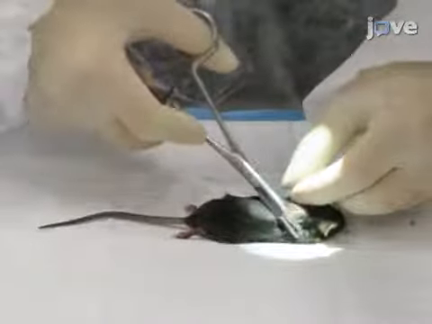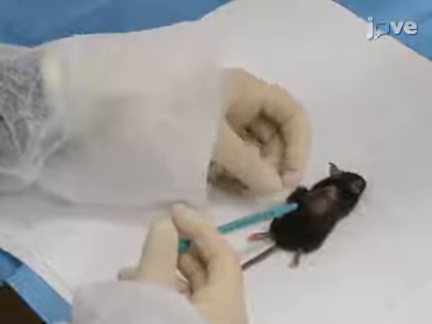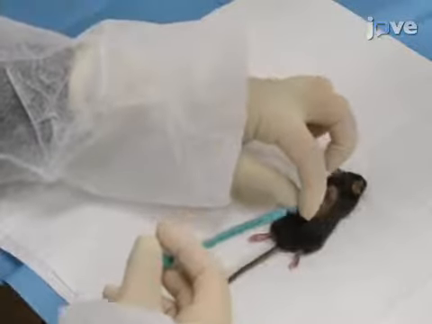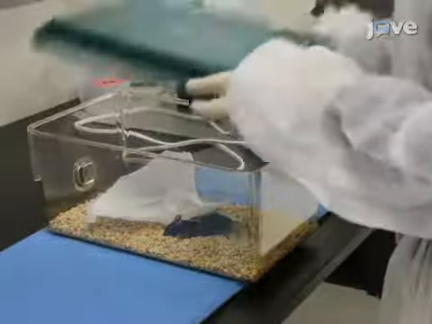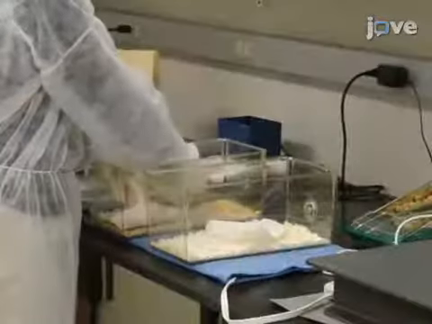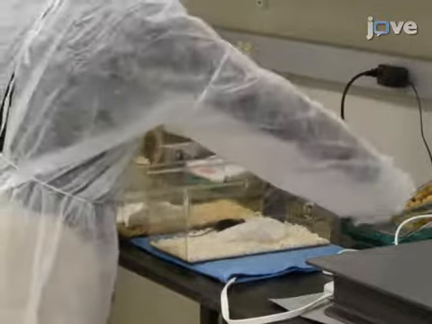After suturing the incision in layers, inject the animal with 1 milliliter of 0.9% saline subcutaneously for hydration and place it onto a temperature-controlled pad until consciousness is regained. Then house the mouse in a clean cage with easily accessible water and food.